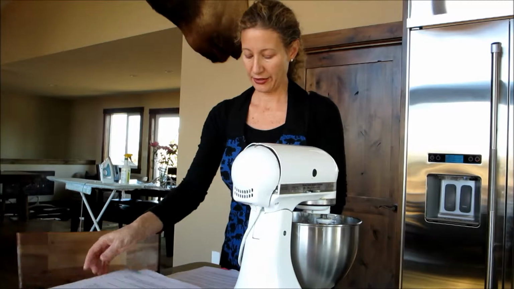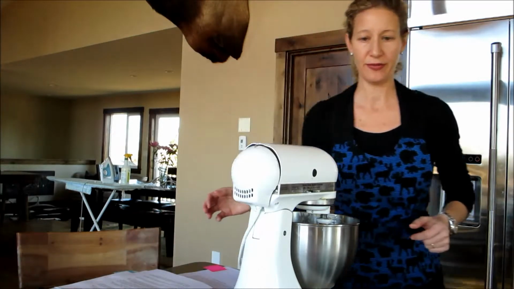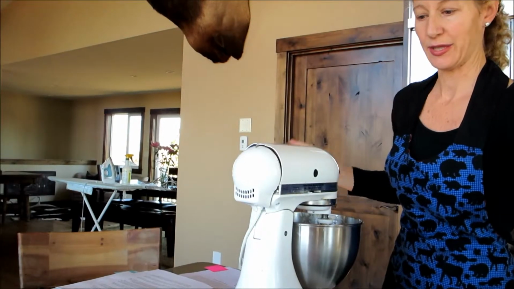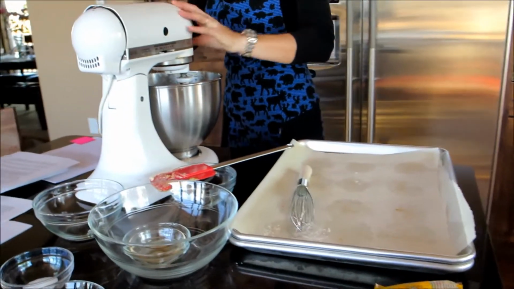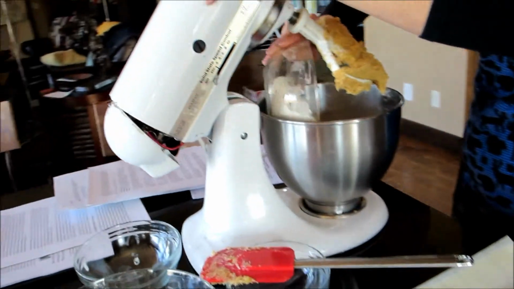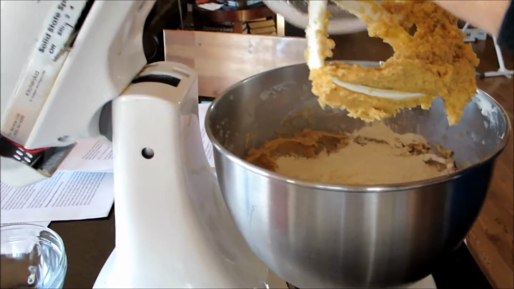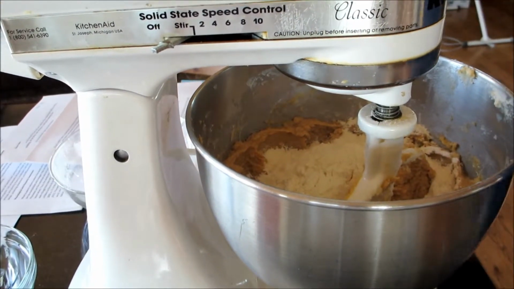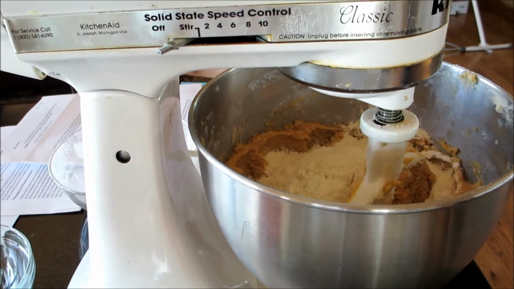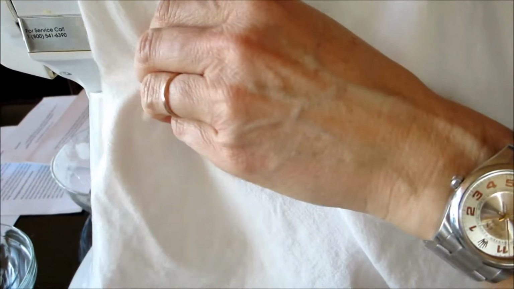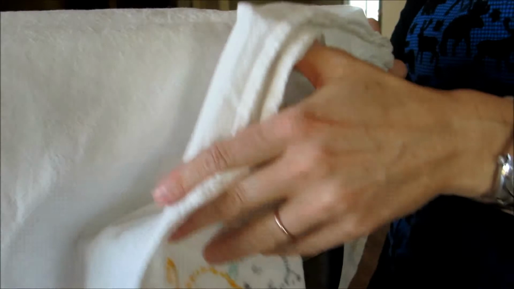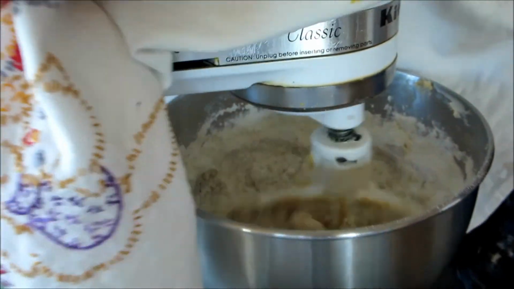Okay, we are on ingredient number 8, I believe, which is our flour. So in our flour, I've blended the salt and the baking soda, and I'm going to add that to my butter. And I have found that when you first add the flour, it sort of flies all over the kitchen. So one of my tricks is to cover it with a towel so it doesn't fly all over the kitchen and we have a flour storm. And it's mixing well.